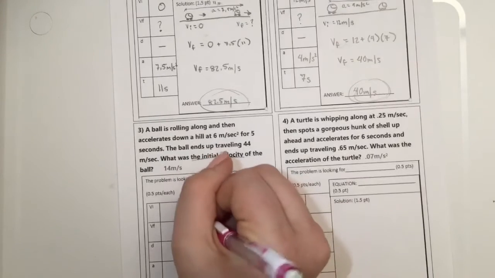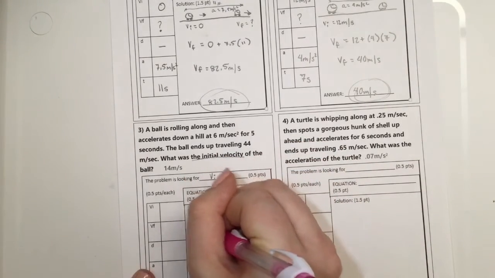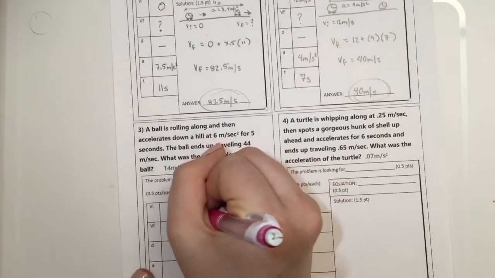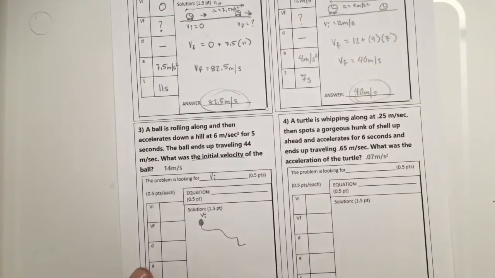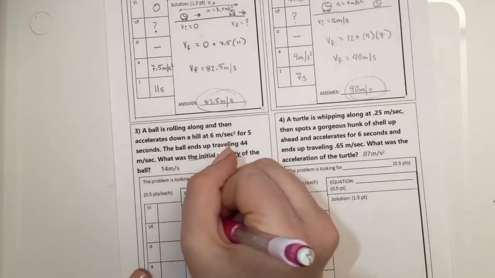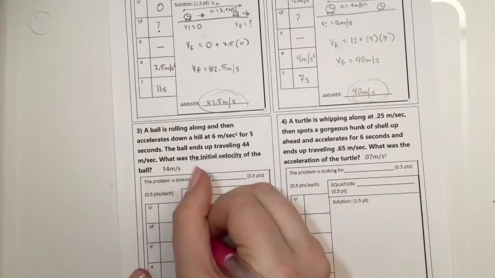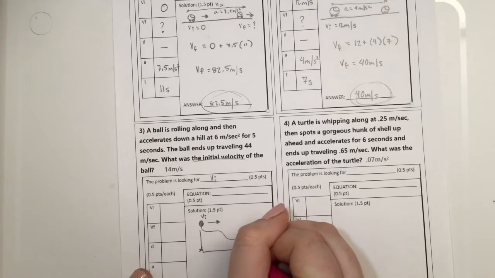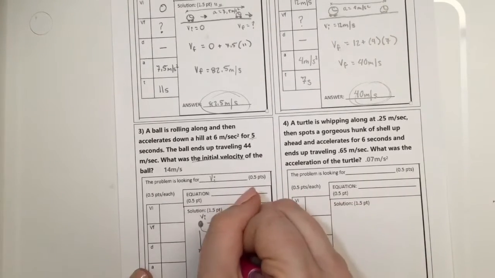So we have a ball, and it's rolling downhill. That's my hill. This is where the initial velocity is, because that's where it's starting. And it's going to go downhill. I'm just going to draw this for reference. In the problem, it tells us that the time it takes is 5 seconds.